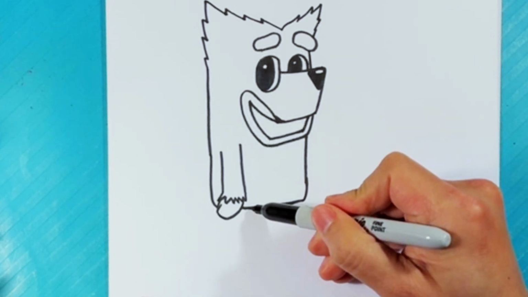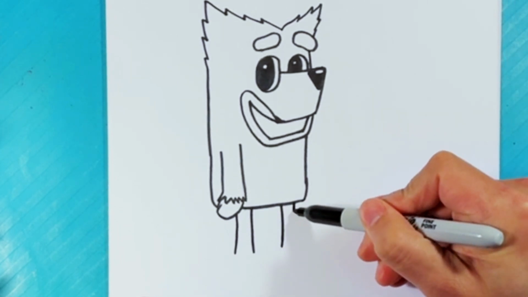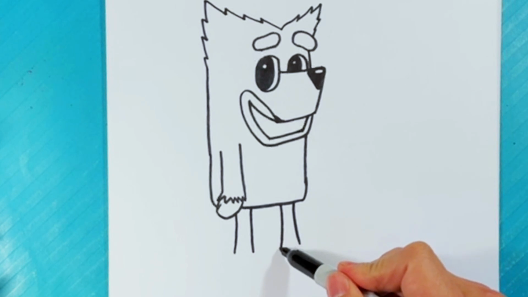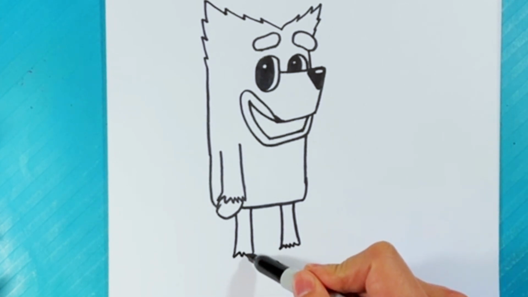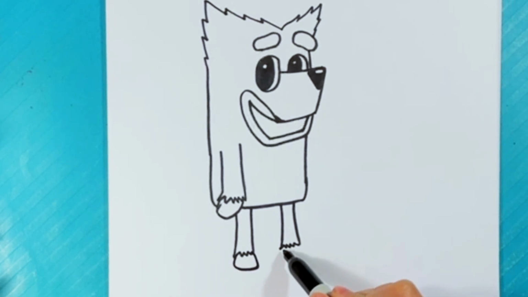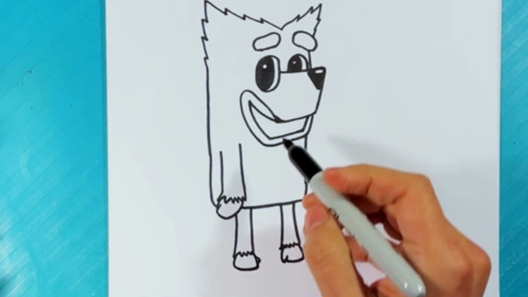Let's go over here now to the feet. Line down, line down, line down, line down. I made the legs a little skinnier, at least skinnier than Bluey would be. And I'm gonna zigzag over here, zigzag over here, curve underneath. Just gonna give this flat, bizarre foot here with one finger that Huggy Wuggy has, right there. All right, really weird gangly look.